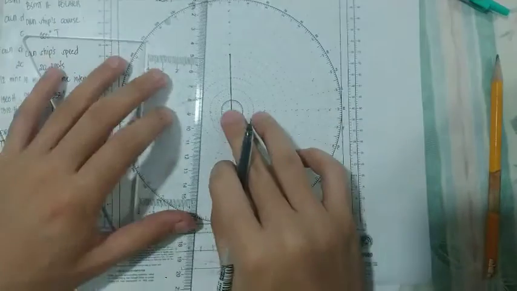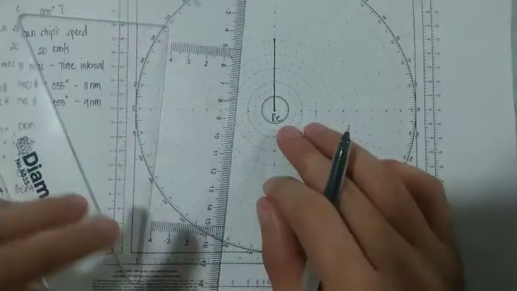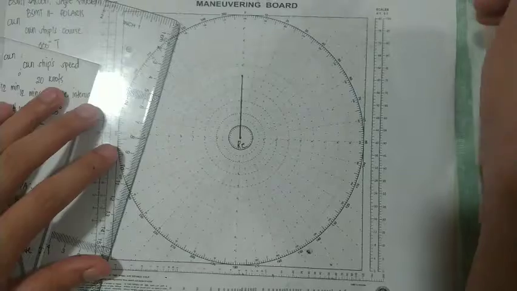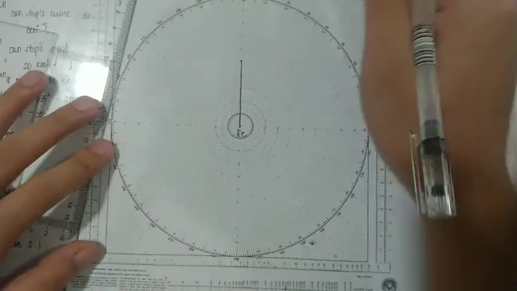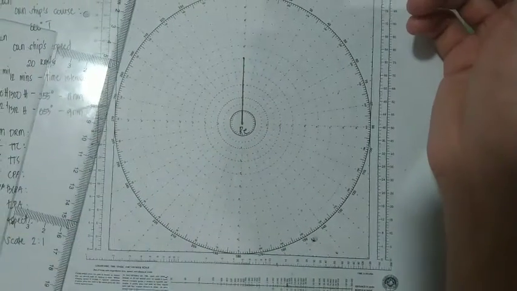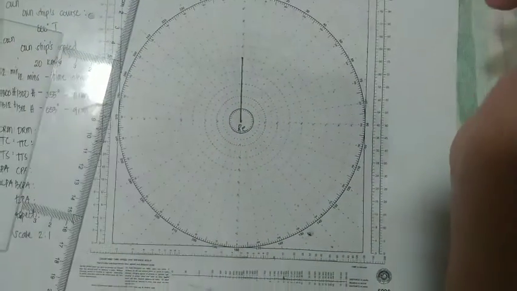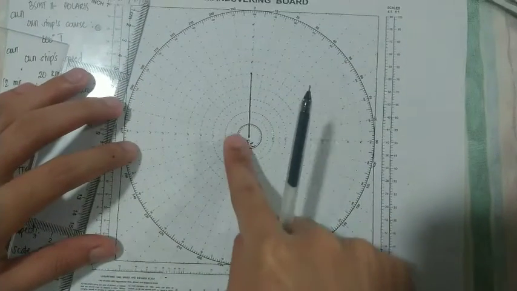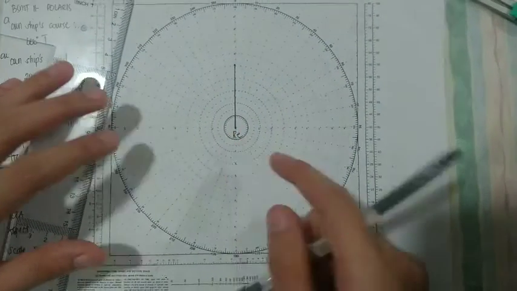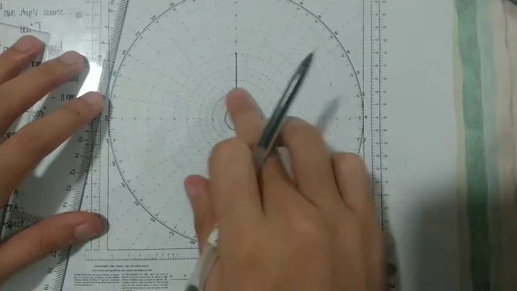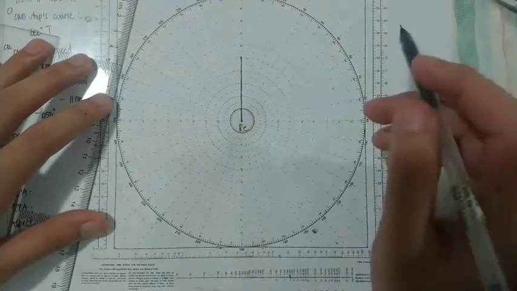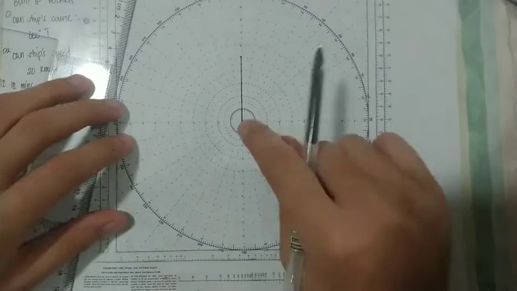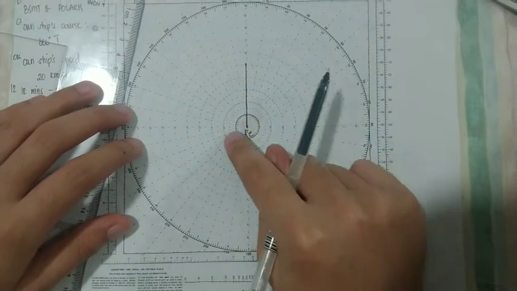This is 000 degrees, and then you plot the ship's vector of 4 nautical miles. According to the guidelines, each range ring is equivalent to 1 nautical mile. As I explained, each circle on the maneuvering board is equivalent to 1 nautical mile, so you can count using the range rings.